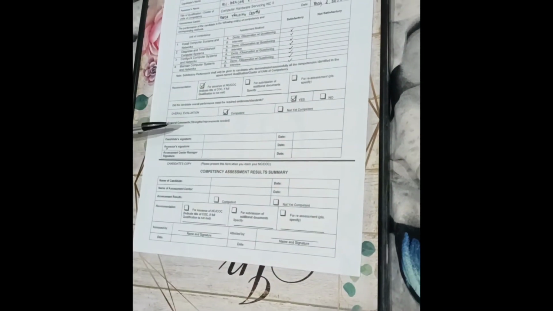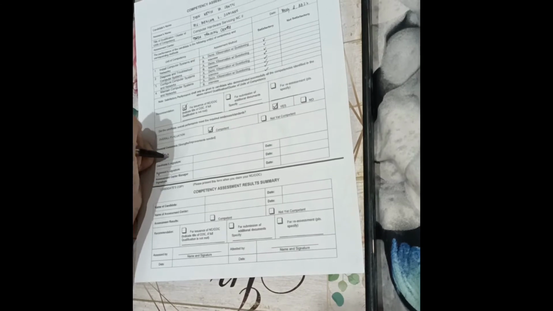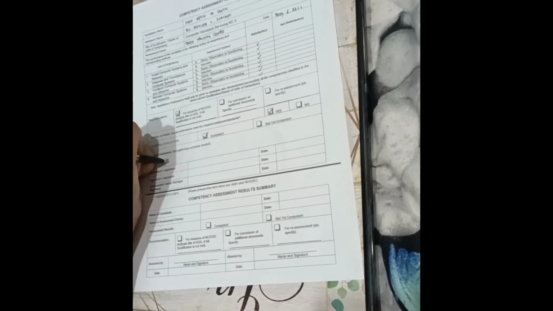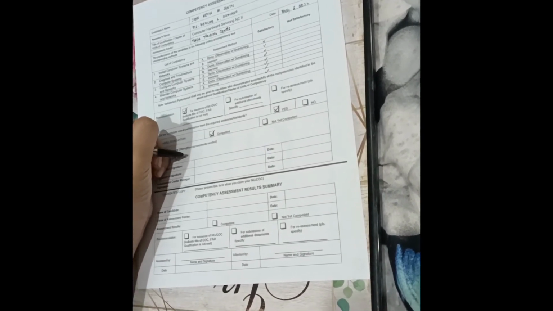And after that, we will now proceed with the general comments, which should consist of the strengths or improvements needed by the candidate. So in here, we will write, "Congratulations, you did well in your assessment. Keep up the good work."